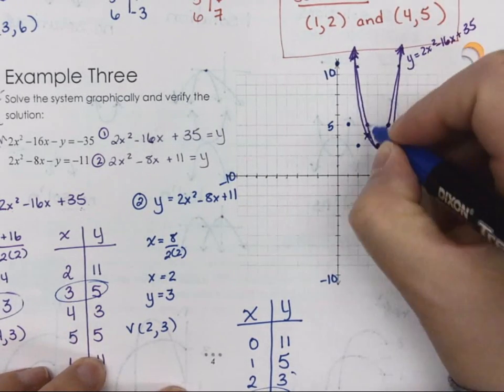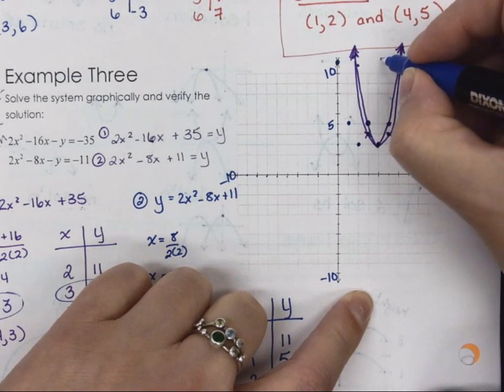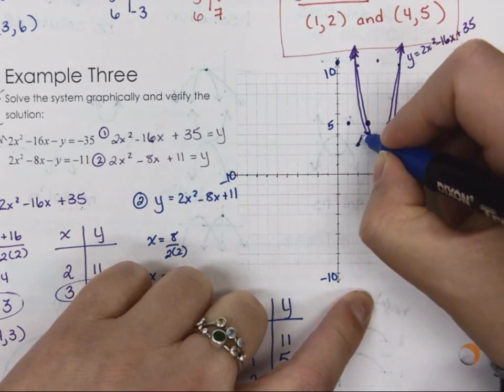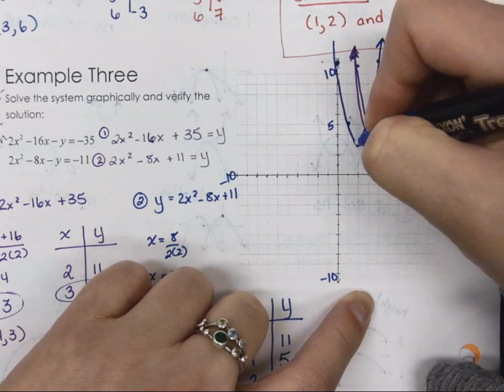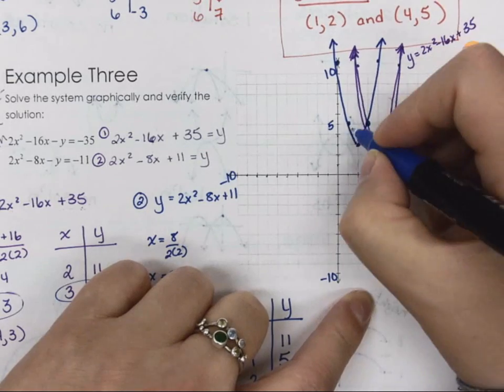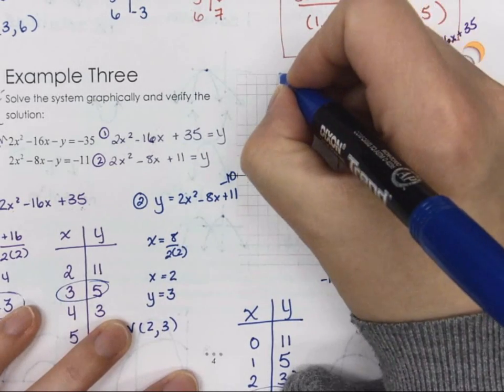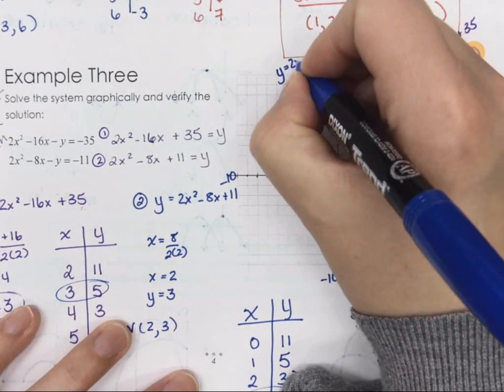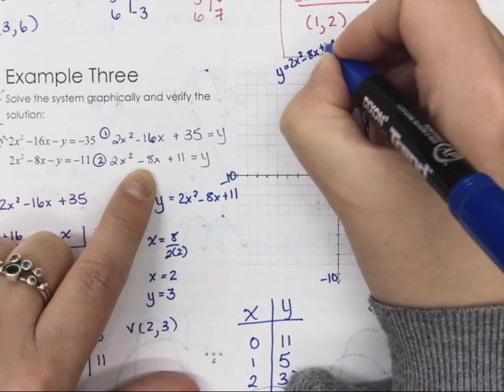Okay, so now I'm going to go 3, 5. So there's my point. And I got another point here just off. There we go. Now that's looking better. Make sure I got smooth curves at the bottom. So this one's going to be y equals 2x squared minus 8x plus 11.